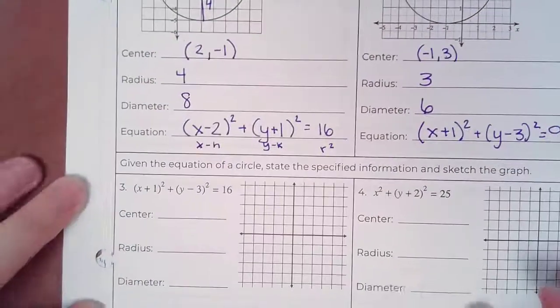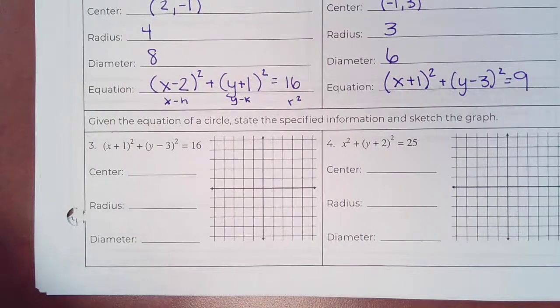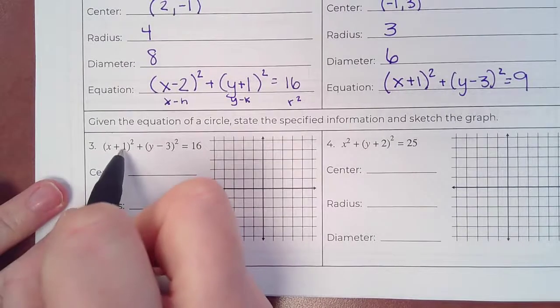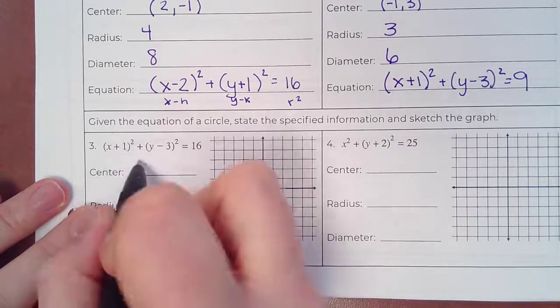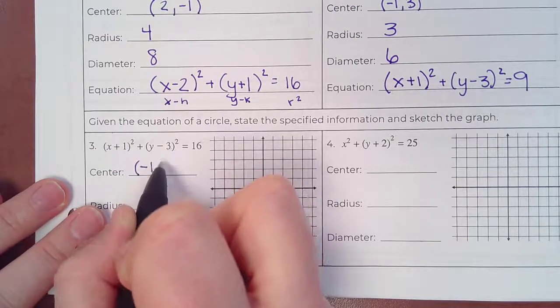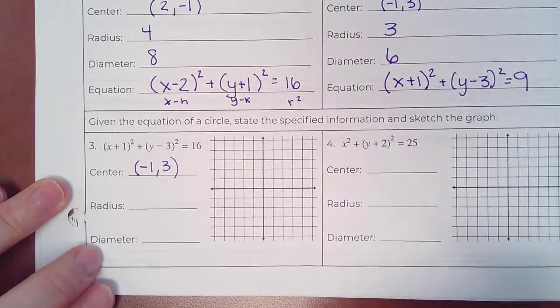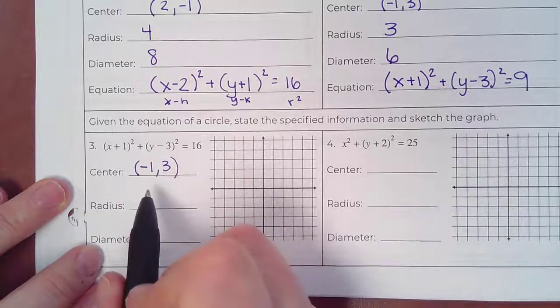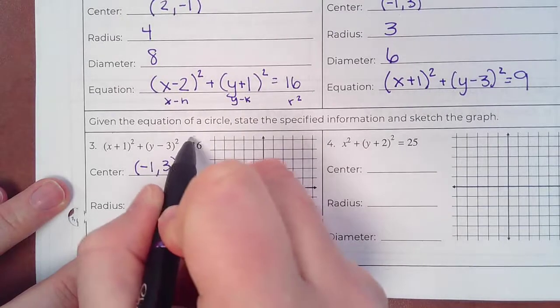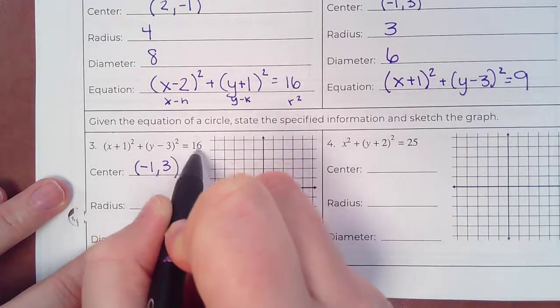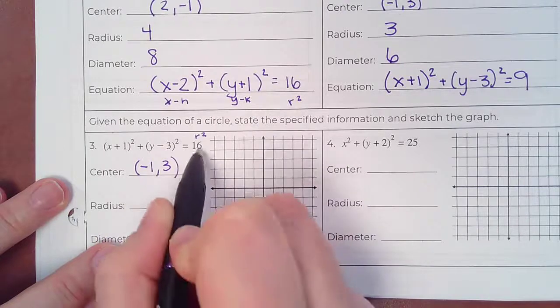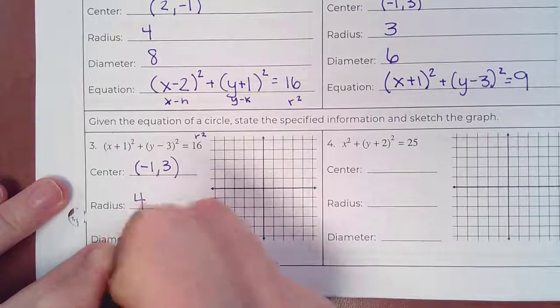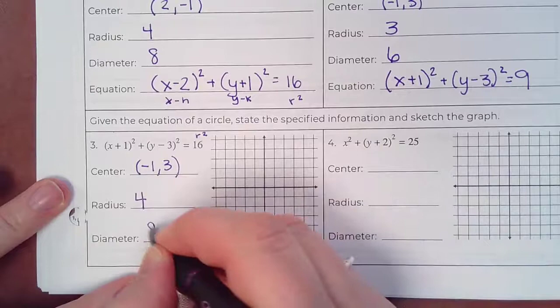Number 3. This time we are going to, given the equation, state the specified information and sketch a graph. So my center point would be the opposite of this sign. So it would actually be -1, +3. My radius, so this is r squared, then I would just square root that number. So my radius would be 4, which means my diameter would be 8.